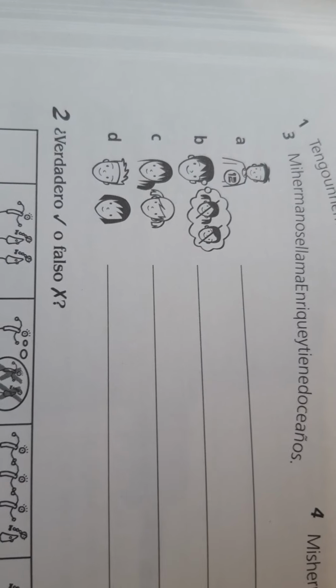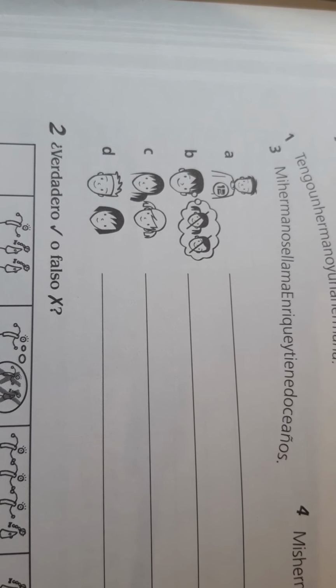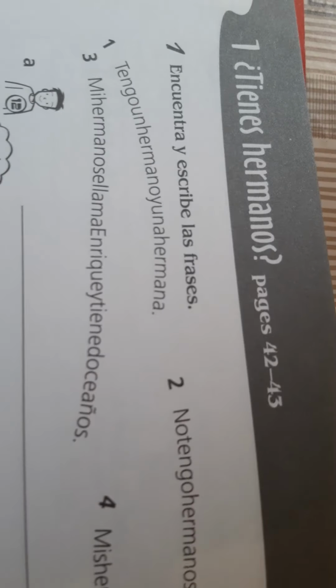I didn't notice that with the 2 sisters striked out, or the brothers and sisters striked out. Sorry about that. C is mis hermanas se llaman Pili y Mónica, which is this one split up. Mis hermanas se llaman Pili y Mónica, split up like that. And then D, that's right, that's tengo un hermano y una hermana, split up, okay? Tengo un hermano y una hermana. Muy bien.